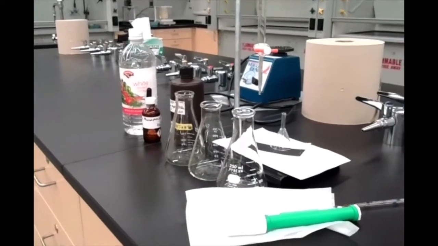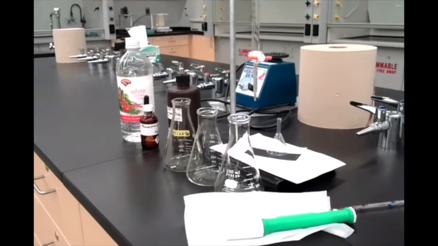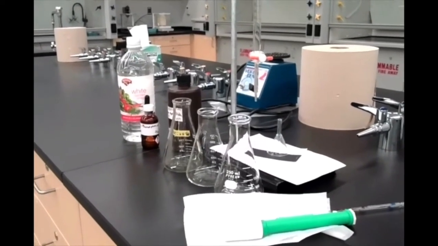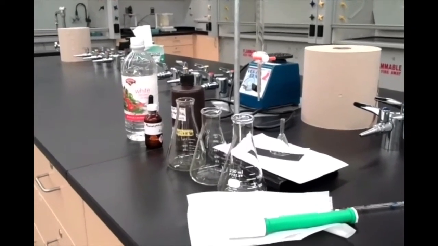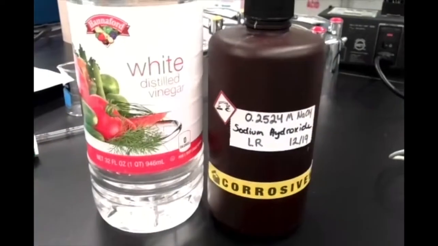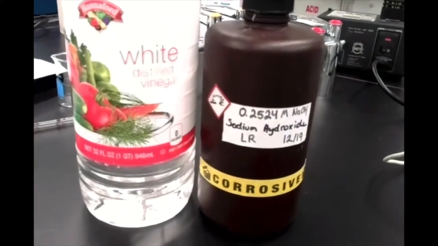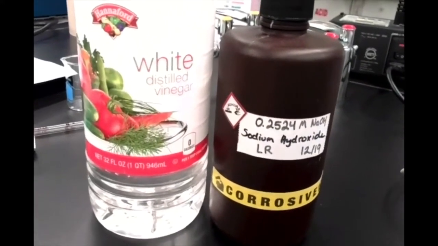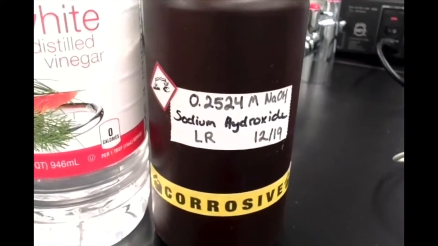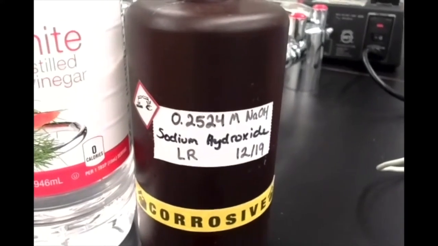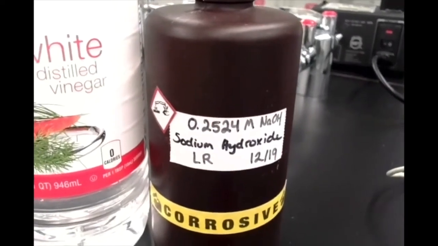So basically we're going to do just part A of this lab, where we're going to figure out the concentration of vinegar, the concentration of acetic acid in vinegar rather, by titrating it with sodium hydroxide. In order to do our calculations later on, we're going to need to know the concentration of sodium hydroxide we're using. So please make a note of this concentration, the molarity of sodium hydroxide, labeled here on the bottle. That's going to come in handy when we start trying to do our calculations.